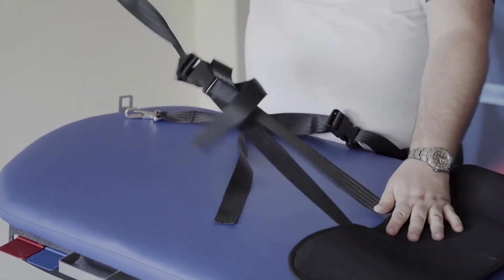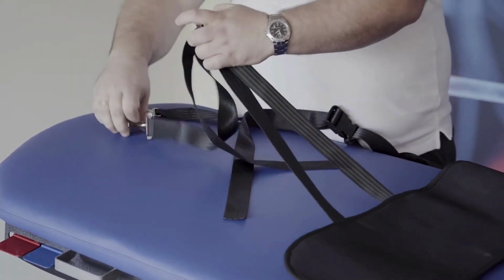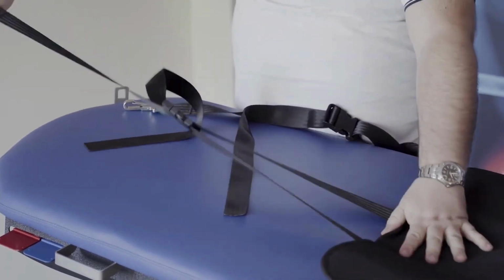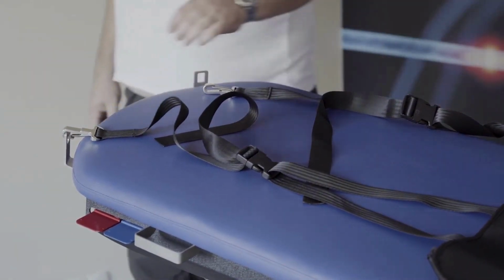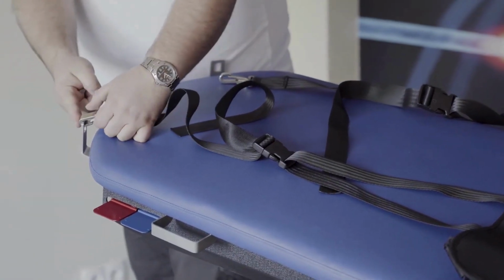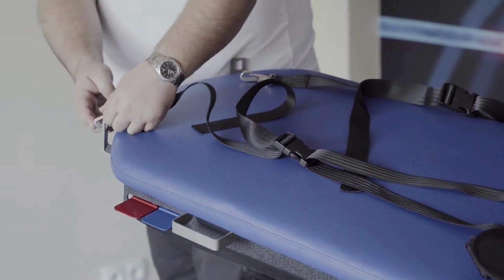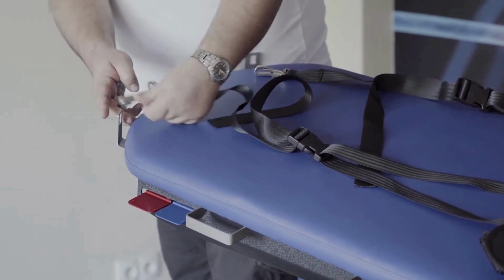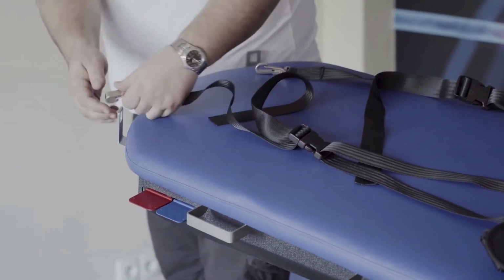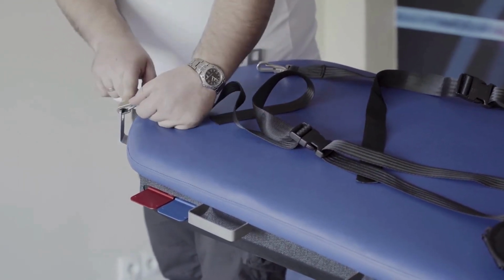We must straighten them out. And put it there. It's also important to put it completely into the attachment and make sure it's not only like here, because it may go away. So make sure it goes completely there.